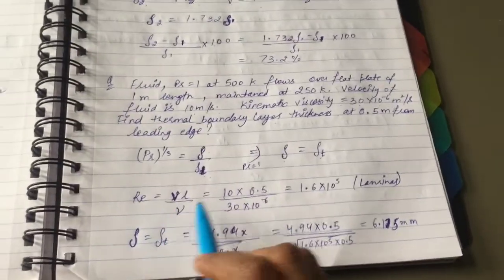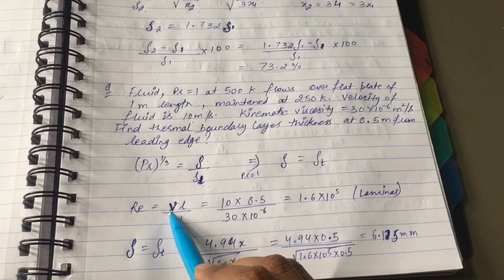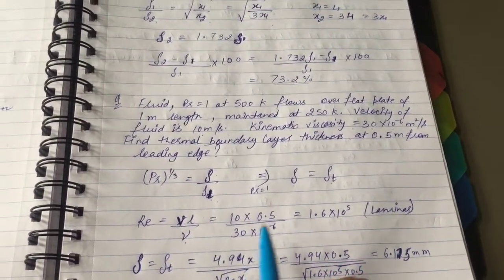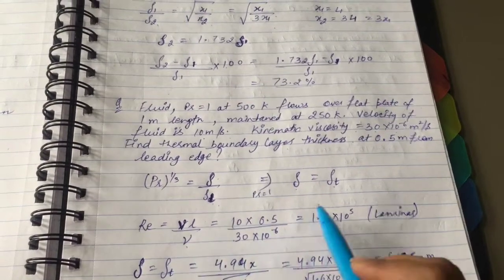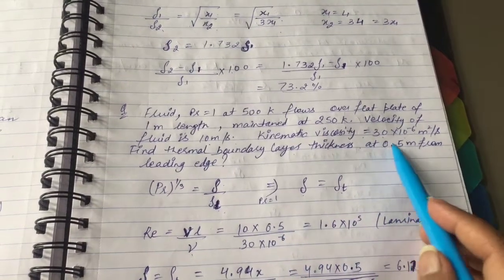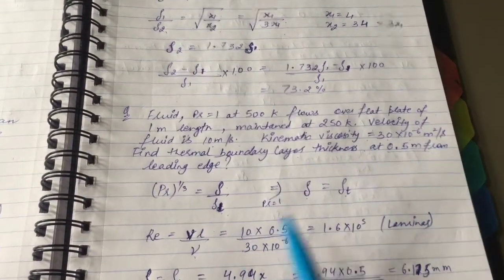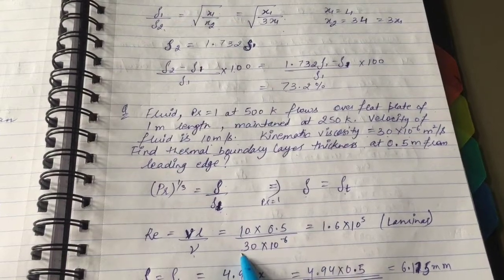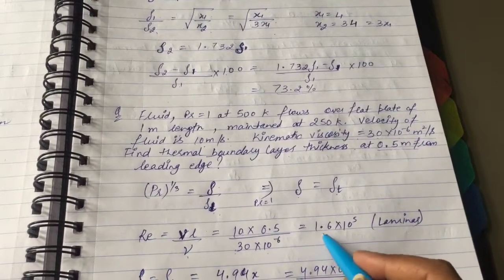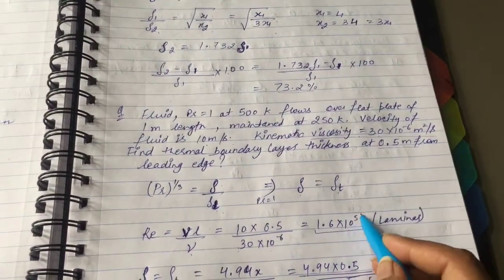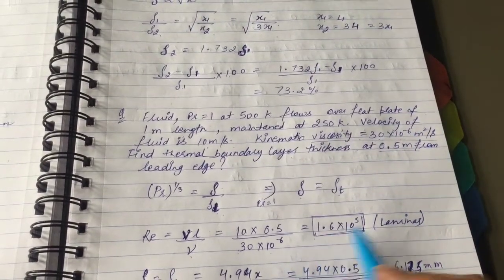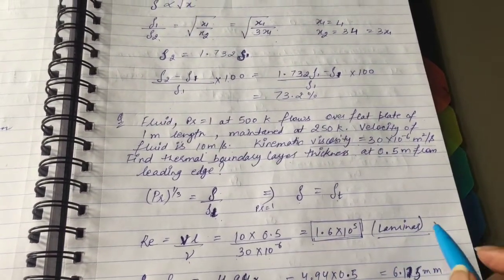Reynolds number is equal to velocity into length by kinematic viscosity. Velocity is given as 10, length 0.5 meter from the leading edge, upon viscosity 30 into 10 to the power minus 6, given in the question. Reynolds number comes out to be 1.6 into 10 to the power 5, and for a flat plate it is laminar flow.